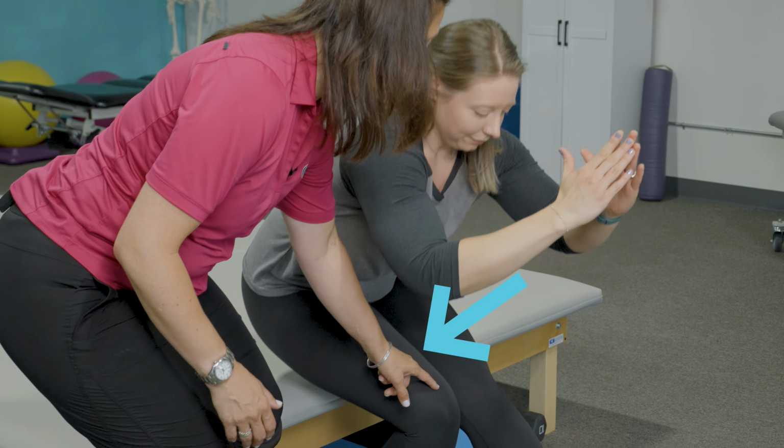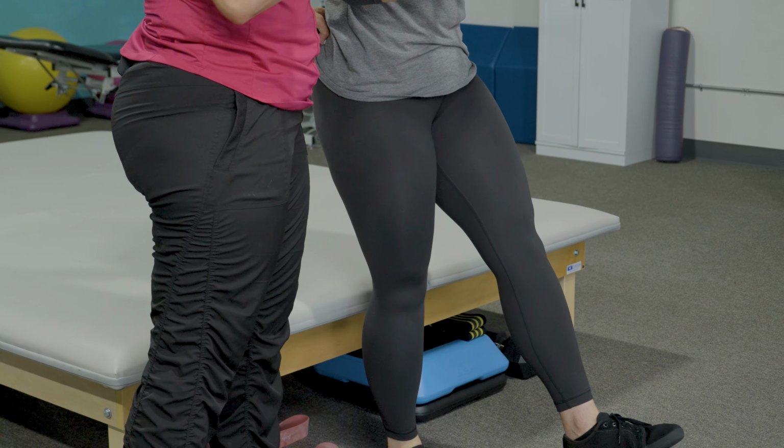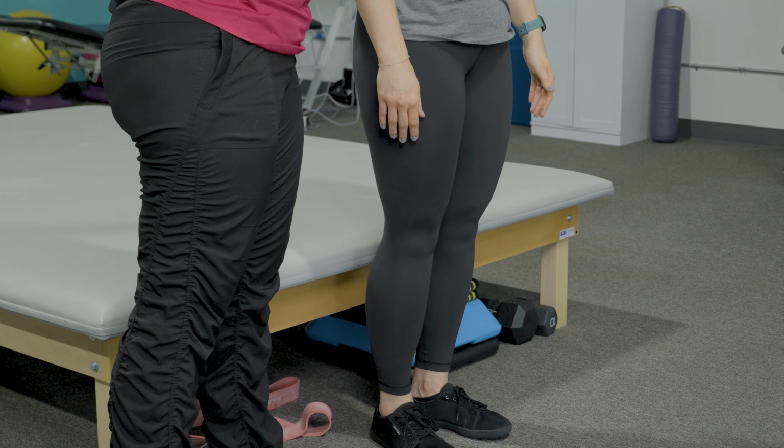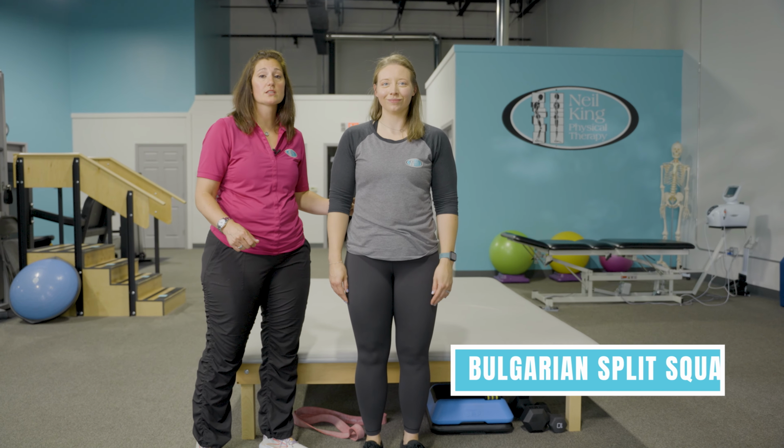Same thing with the squats. We want to make sure that this knee stays right in line, tracking over the big toe. All right, next we're going to do a Bulgarian split squat.